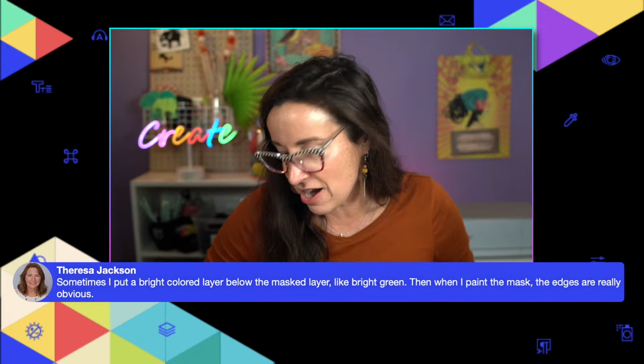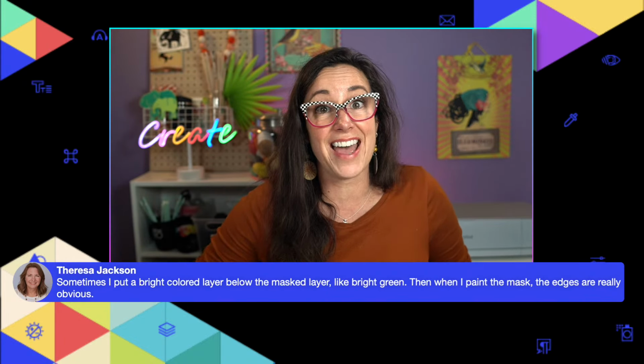Let's see, Teresa has a helpful comment. She says, sometimes I put a bright colored layer below the mask layer, like bright green. Then when I paint the mask, the edges are really obvious. That is a great tip. That'll make it really easy to see if you are missing spots or not. Good stuff, guys. Okay, keep it coming.